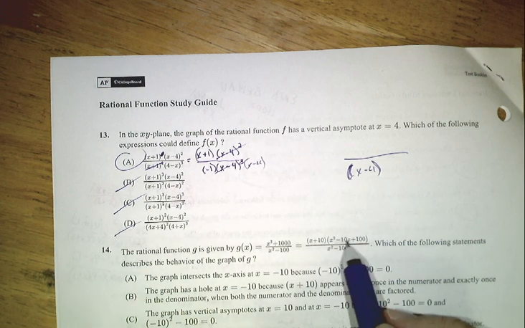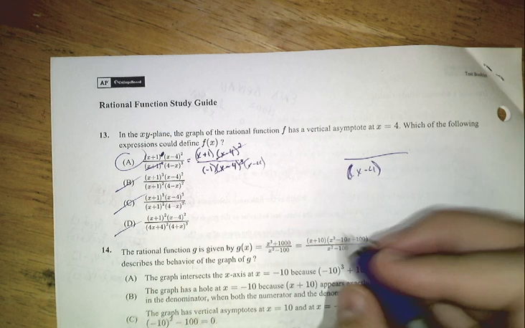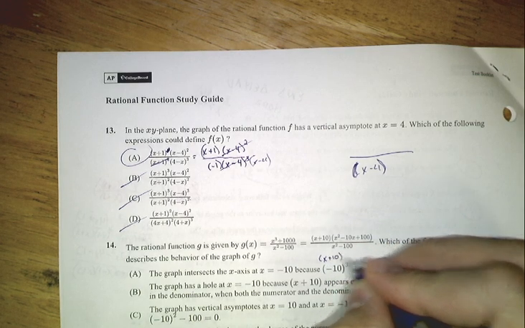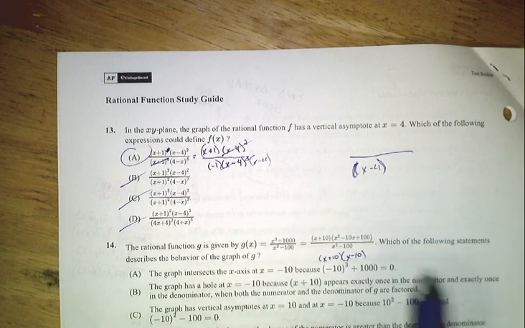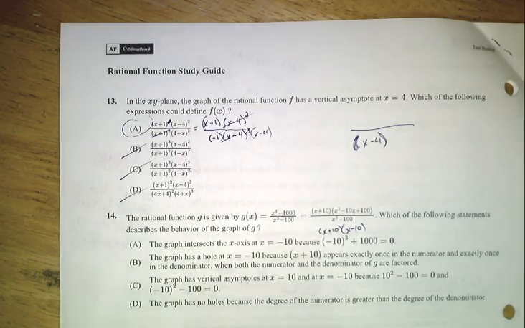14, the rational function g is given by all of that, and they factored it for you. At least they start. Here it won't factor again. This one we can factor as x plus 10 times x minus 10. So there is a difference of squares you can factor out of that one. Which of the following statements describes the behavior of the graph?